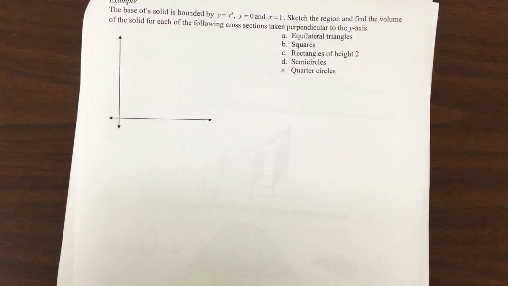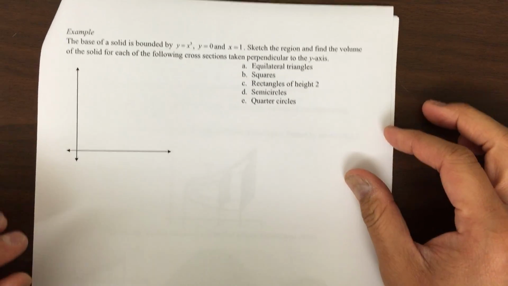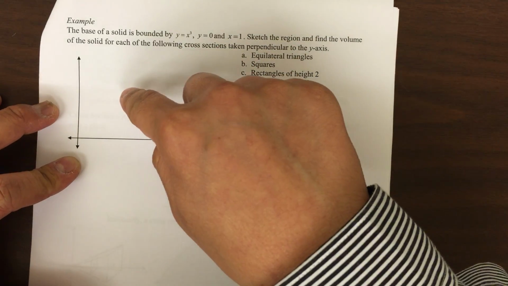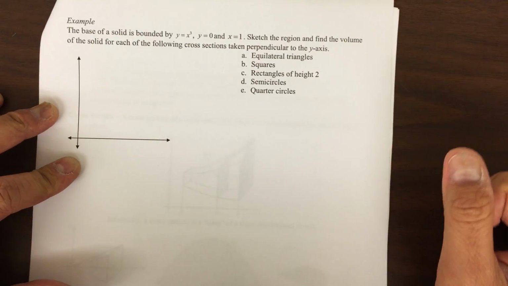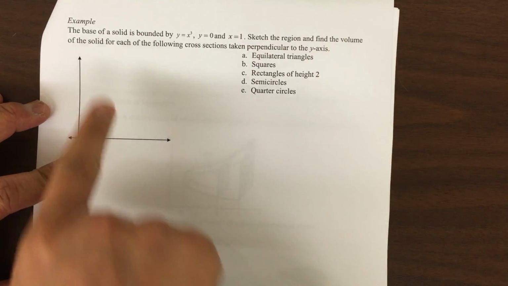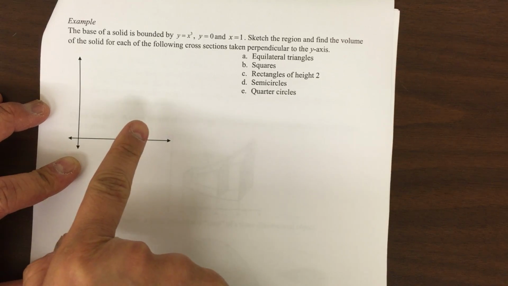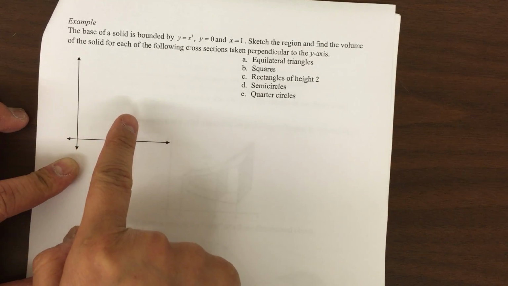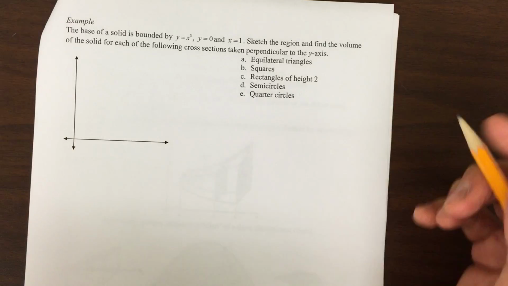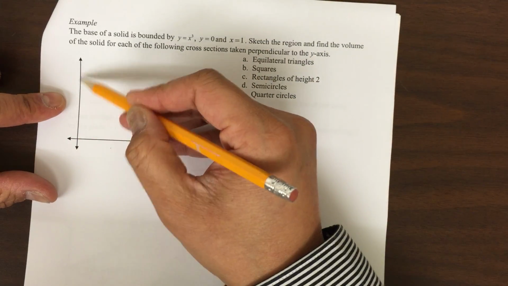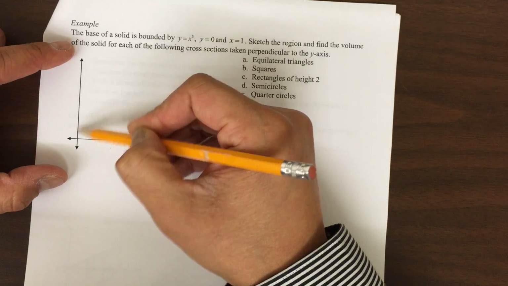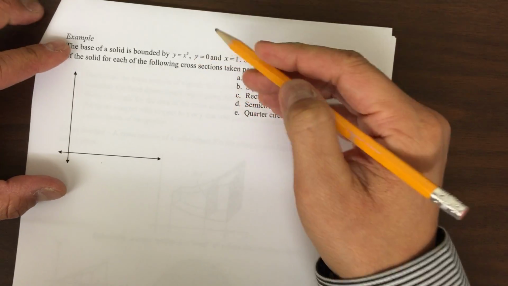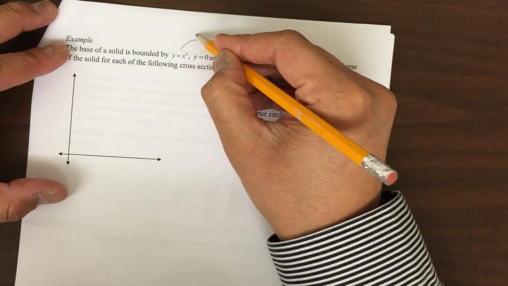Now in the previous example, our base is in the XY region, but our slices were perpendicular to the x-axis. In this example, our cross sections will be perpendicular to the y-axis, so that means that we will need to use the y-axis as our integration domain, and then we need to rewrite the function in terms of x.